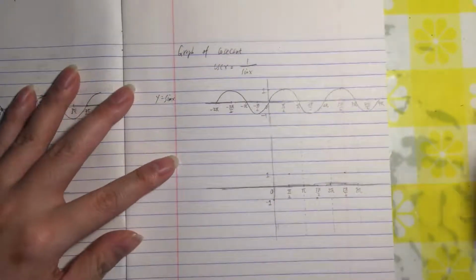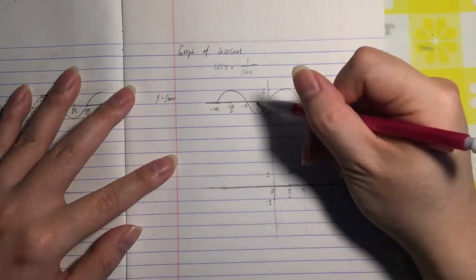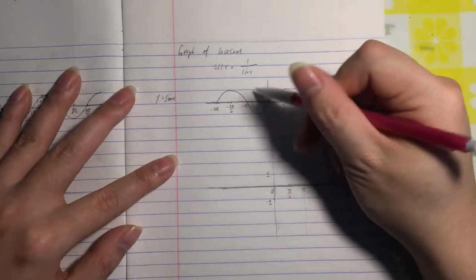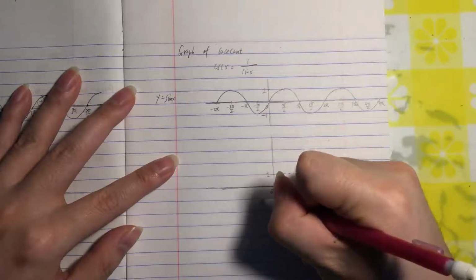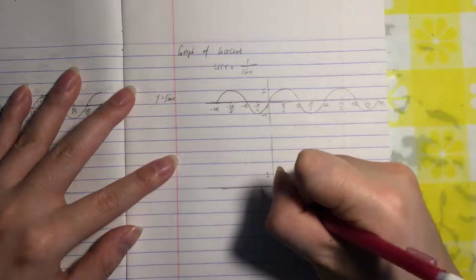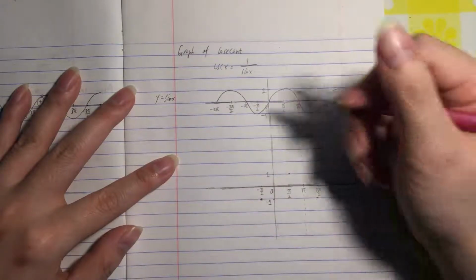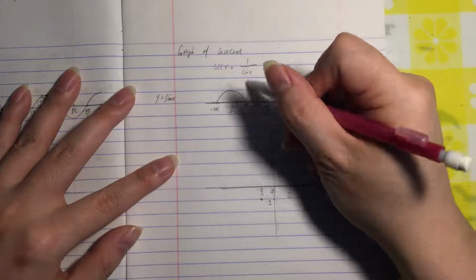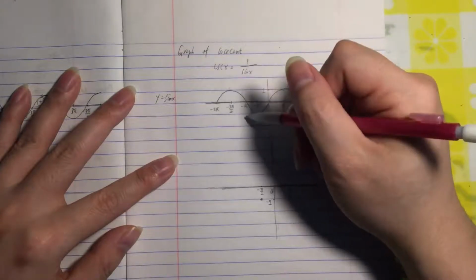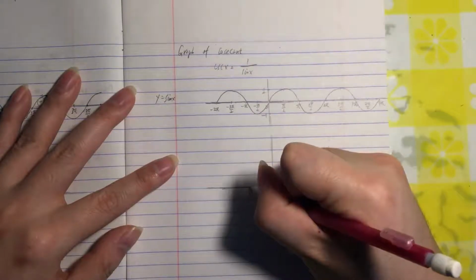On the other side, at negative pi over 2, sine negative pi over 2 is negative 1. 1 over negative 1 is negative 1. So at negative pi over 2, cosecant is negative 1. Sine negative pi is 0. 1 over 0 is undefined. So there's a vertical asymptote at negative pi.